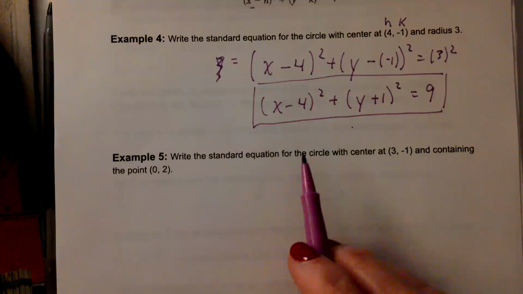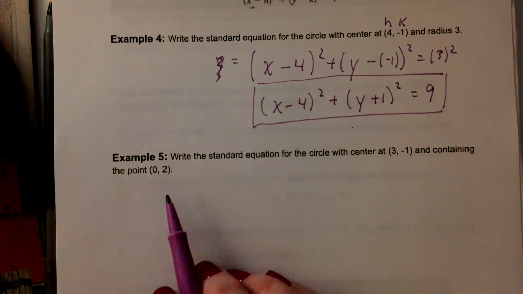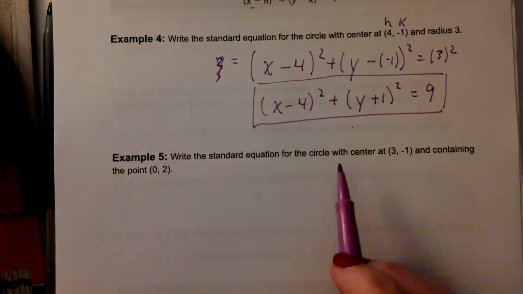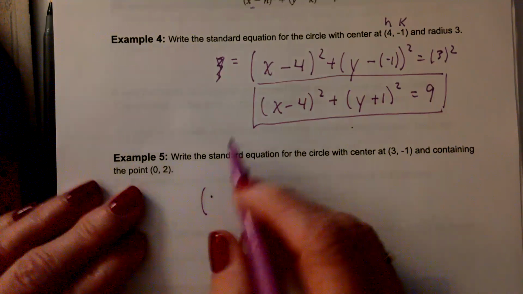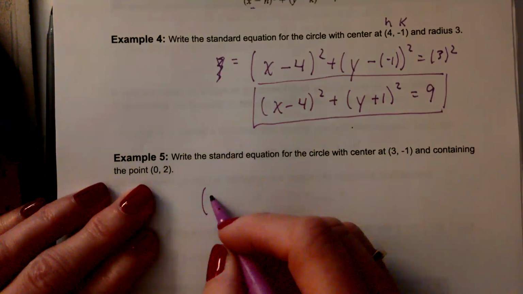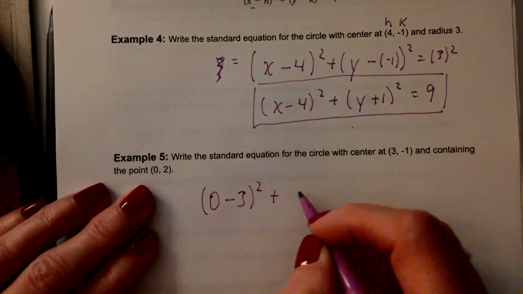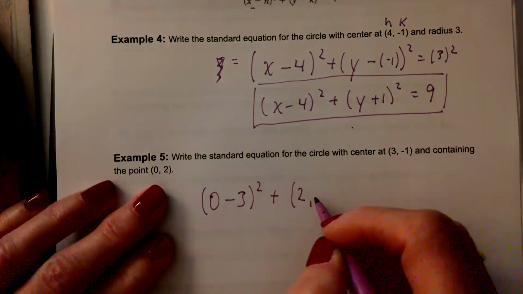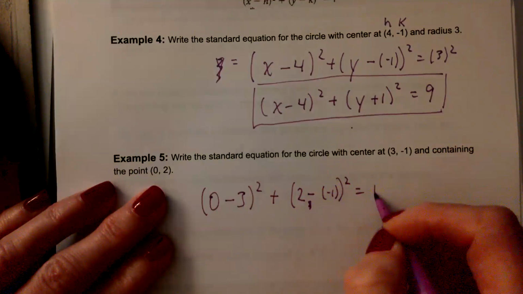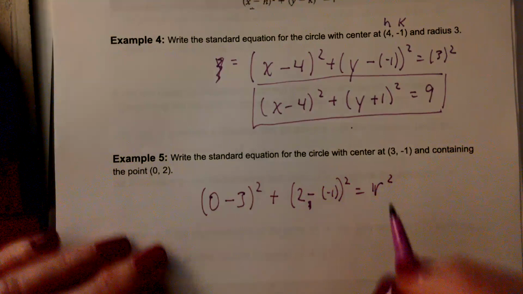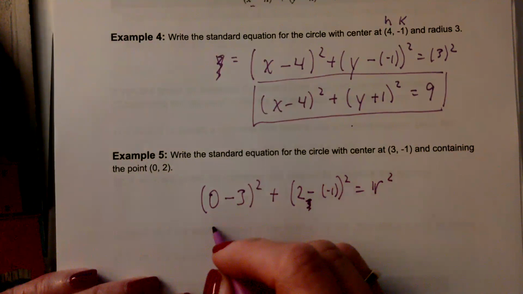Example 5 says, write the standard equation for the circle with center at 3, -1, and containing the point 0, 2. Okay, so we don't know the radius, but we do know the center, and we know the point. So the point is 0, 2. So x is 0. So 0 subtracting h, which is 3, squared, plus y is 2, subtracting a -1 squared equals r squared. We have to find r first.